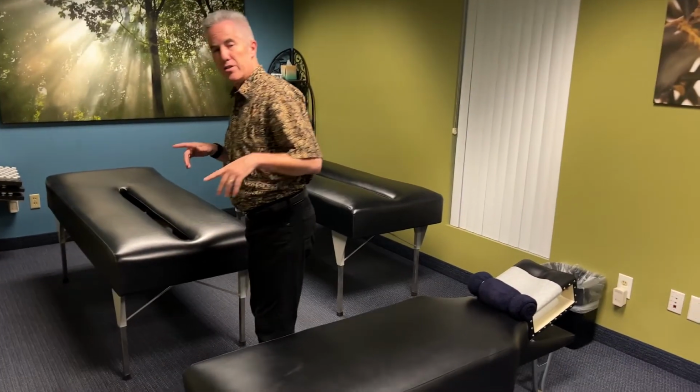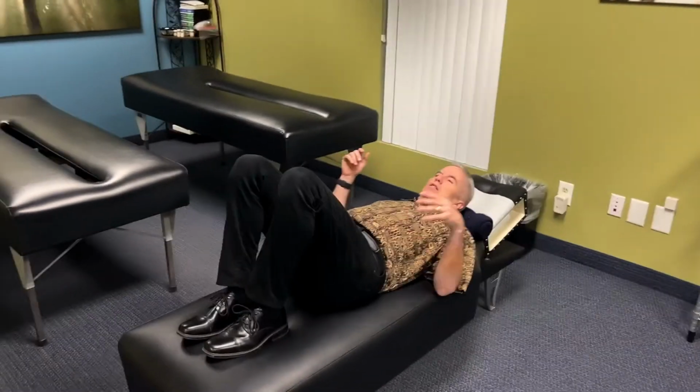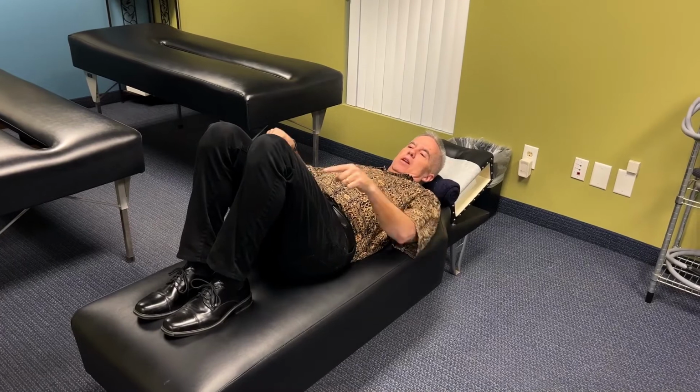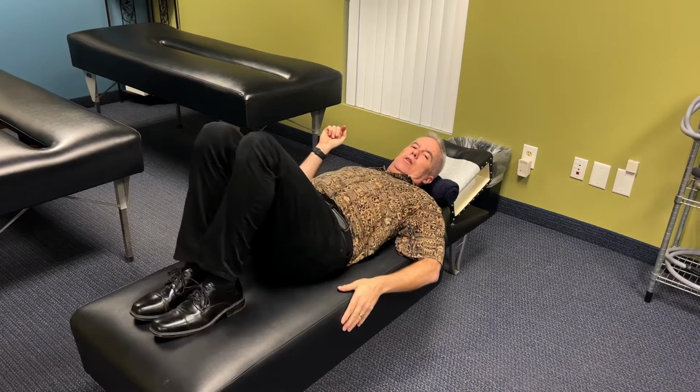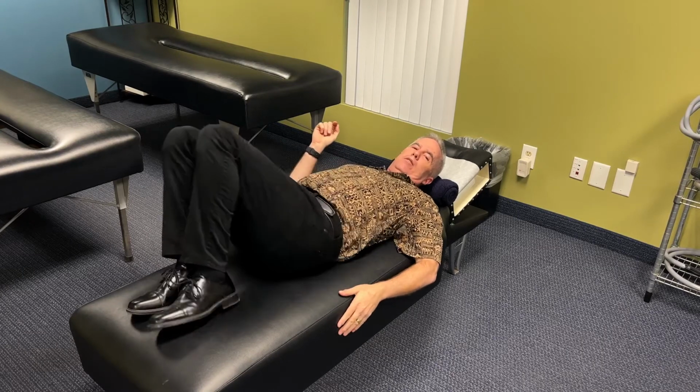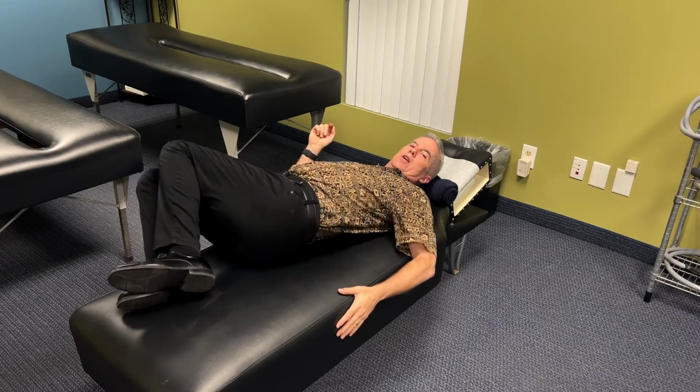So first thing, we're going to have him lay down on his back. I'll show you how to do this. We're going to have him lay on his back, and he needs to flop his knees towards his right side. He's going to lay flat like this, and then I'm going to have him just rotate his knees only towards the right side. And he's going to do this 15 to 20 times, 2 to 3 times a day.